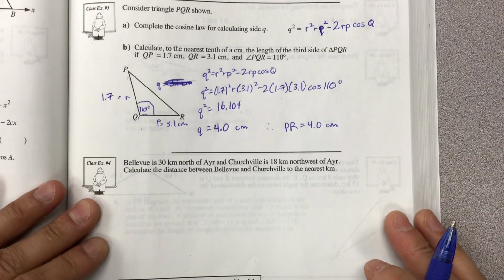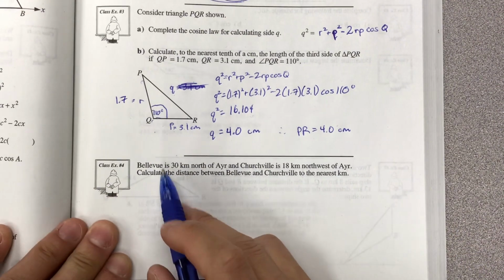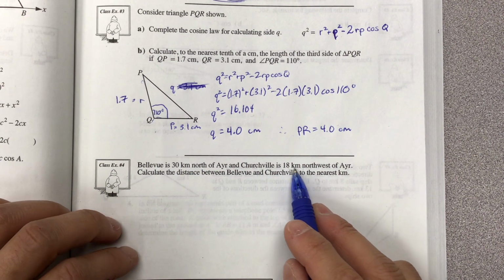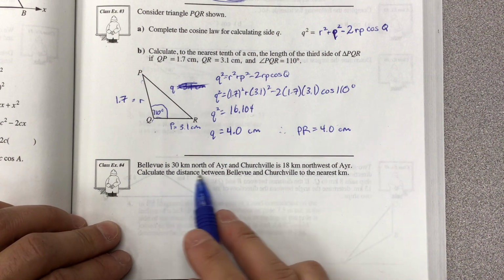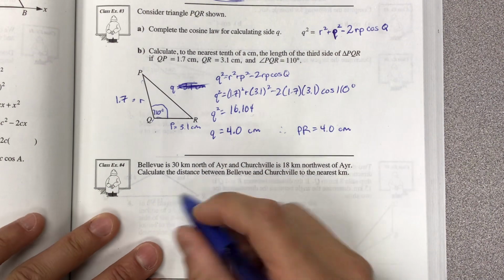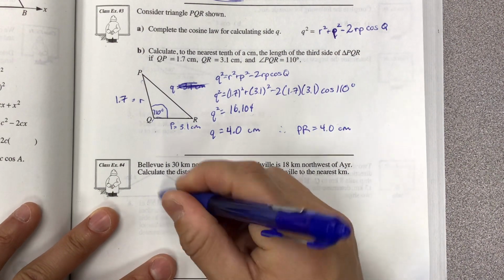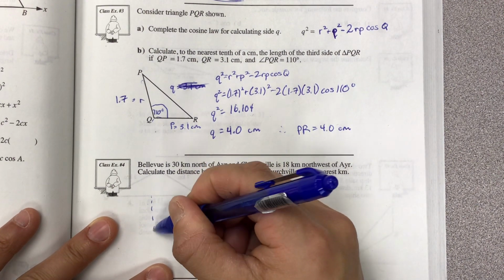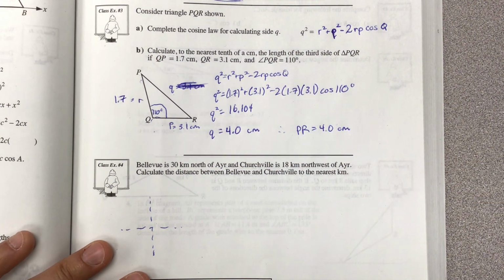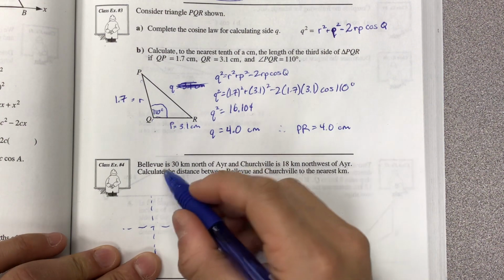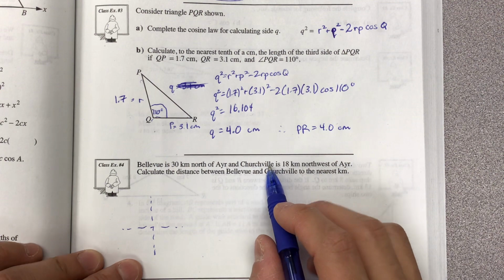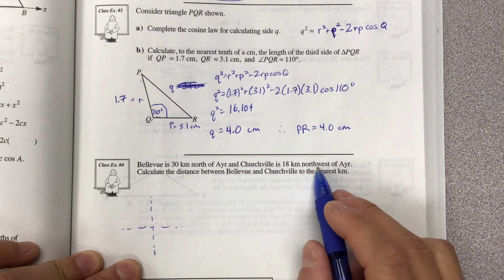Lastly, let's look at this example here. I have Bellevue, which is 30 kilometers north of Ayer, and Churchville is 18 kilometers northwest of Ayer. Calculate the distance between Bellevue and Churchville to the nearest kilometer. This is where you might need to remember your unit circle and your directions.